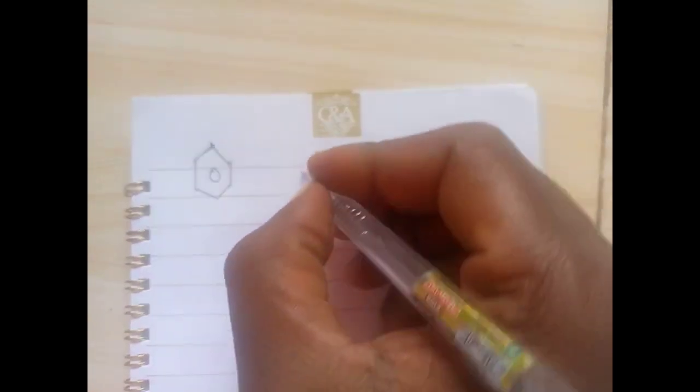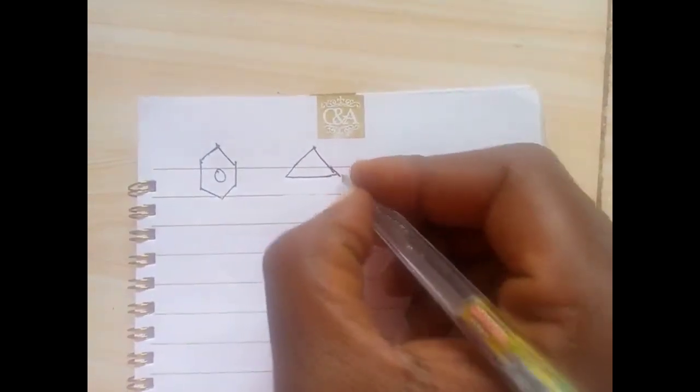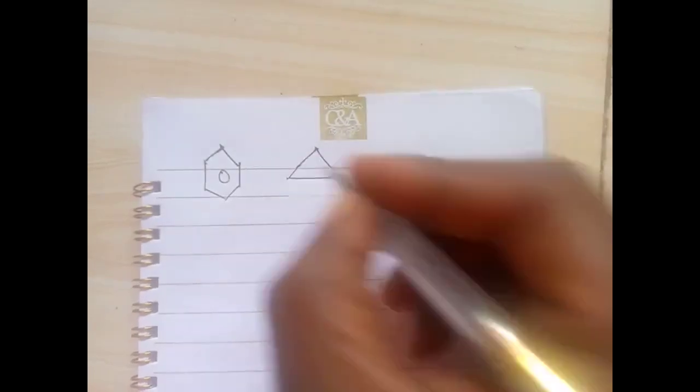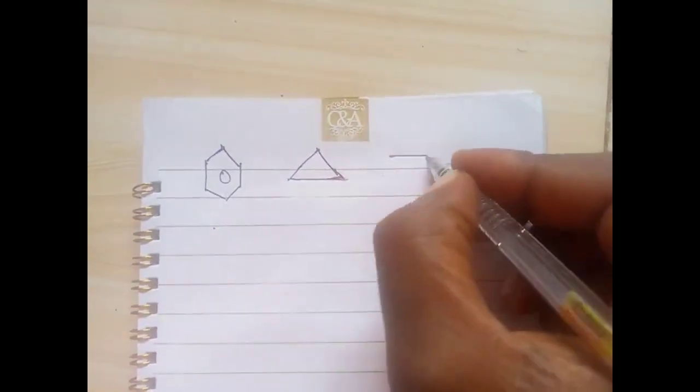So the first one, benzene, the simplest way to draw benzene is this way. Benzene. The second one is cyclopropane, that's 3 carbon atoms. The third one is furan. Furan is this way.